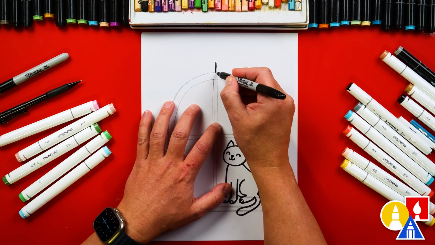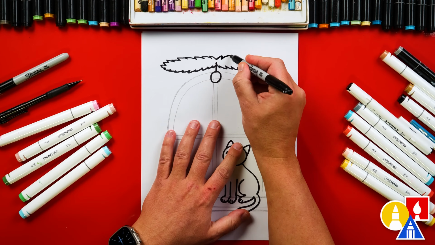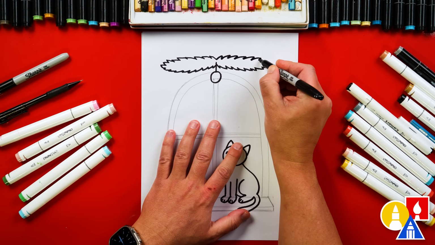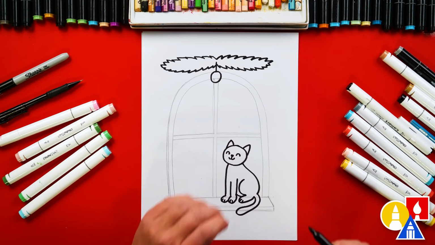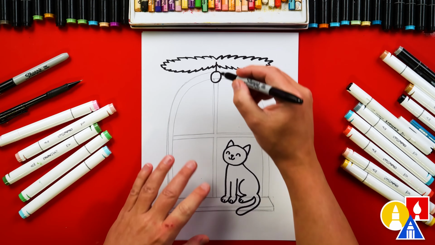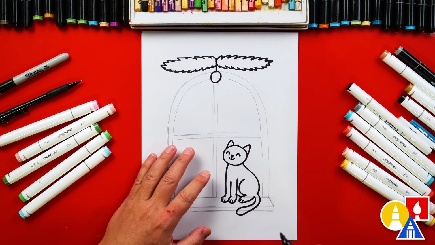Okay, now for the top, let's draw zigzag going this way. And then we'll connect into that side. And we can do the same thing over here. Cool. Okay, now right here, we could connect that to the top.